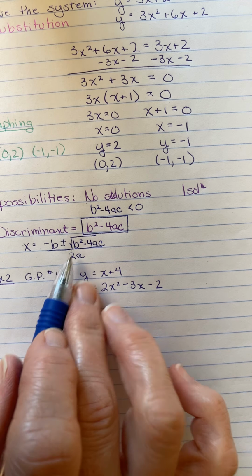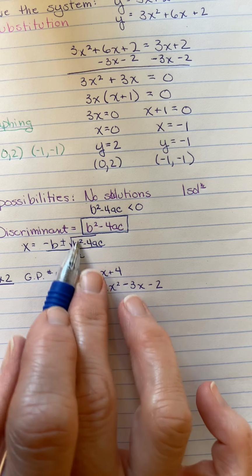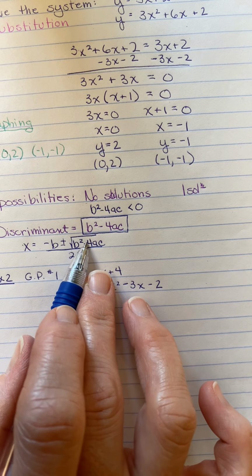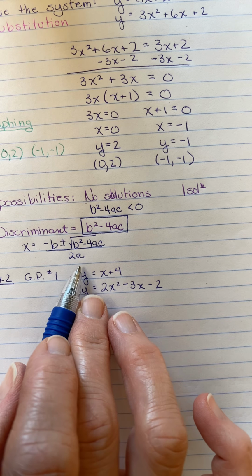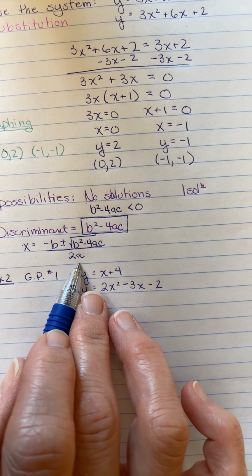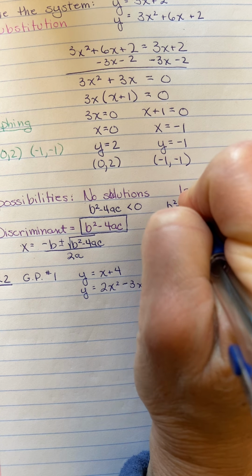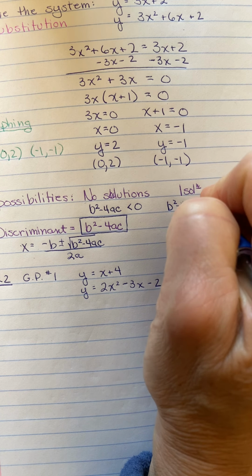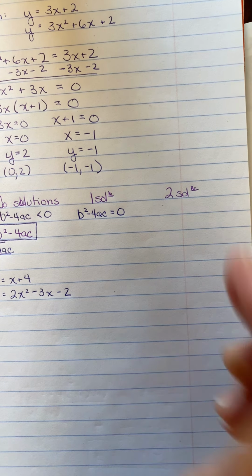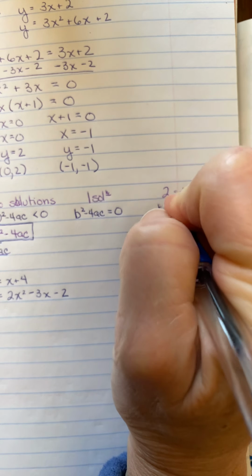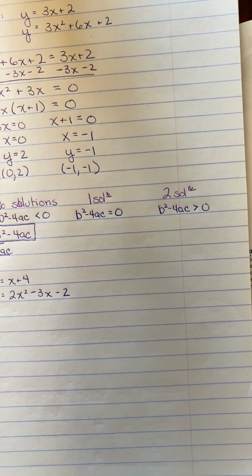What happens with just one solution? Well, look at this. If this was equal to 0 and the square root of 0 is 0, then you're adding 0 and the second one is subtracting 0. Do you see how you would get the same answer, negative b over 2a? So we get one solution when the discriminant, b squared minus 4ac, is equal to 0. And then we get two solutions when b squared minus 4ac is greater than 0.